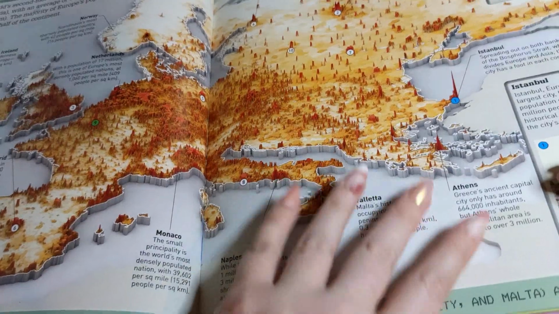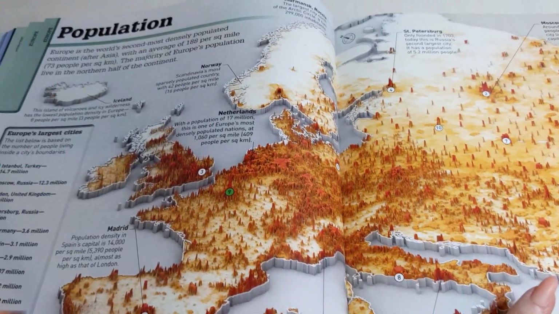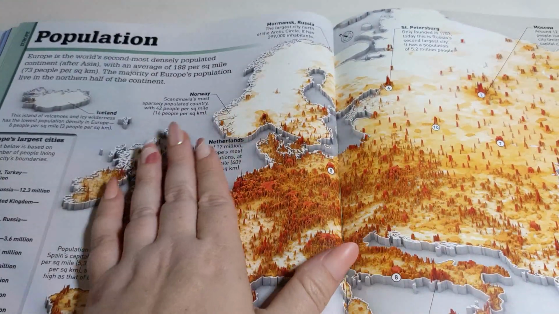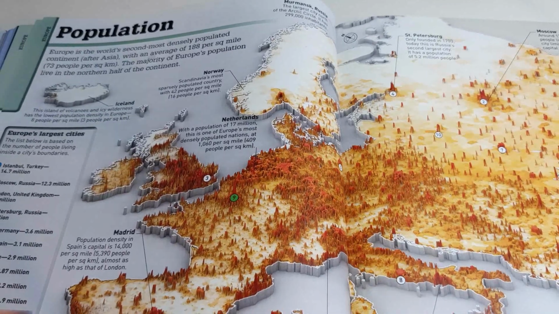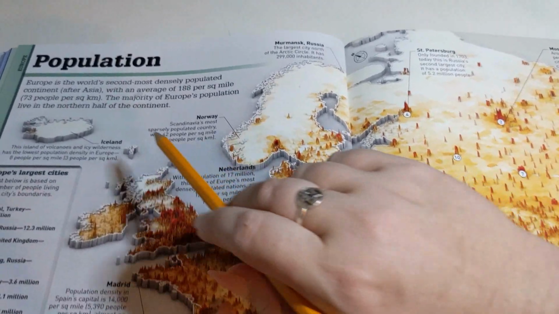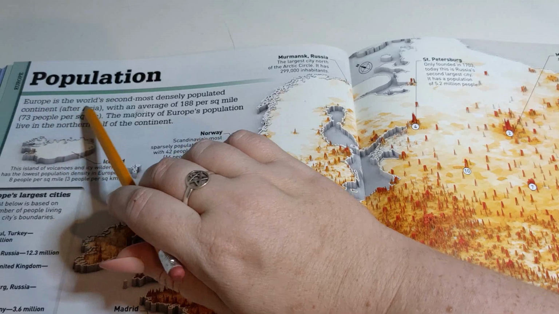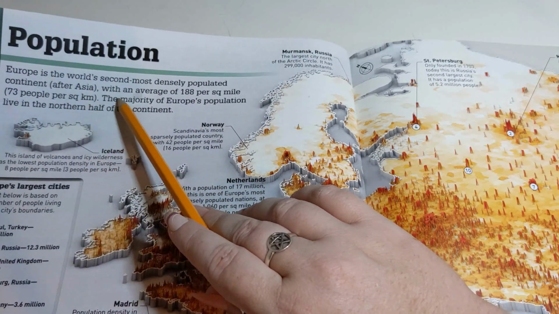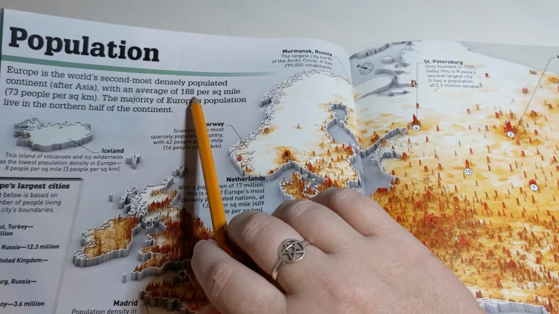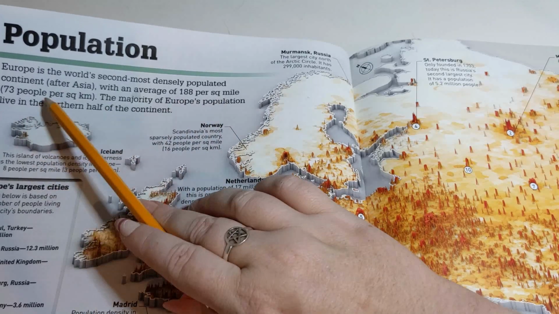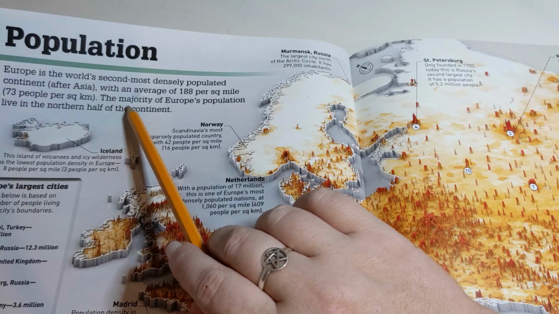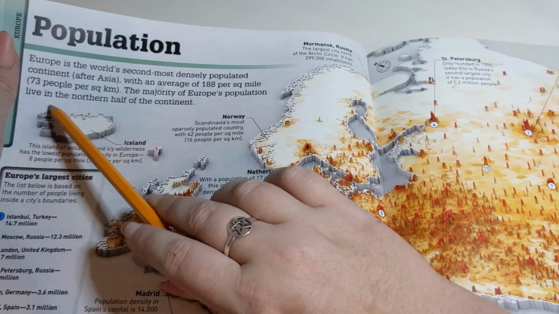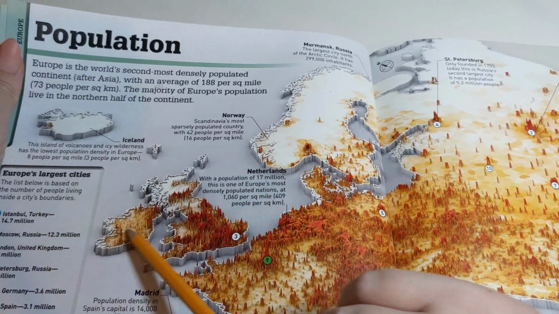Population map. I like these maps. They're so interesting. Look how thickly populated most of Europe is. Let's read about it. Population. Europe is the world's second most densely populated continent after Asia, of course, with an average of 188 per square mile or 73 people per square kilometer. The majority of Europe's population live in the northern half of the continent.